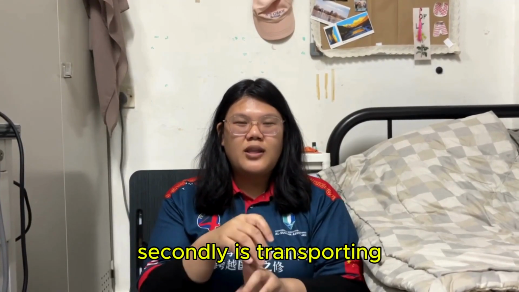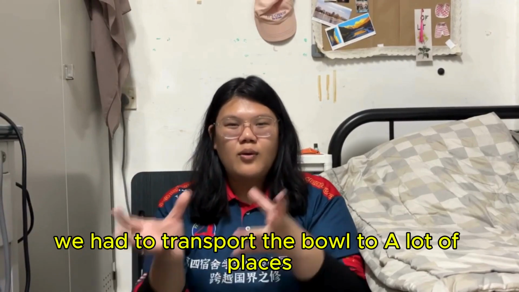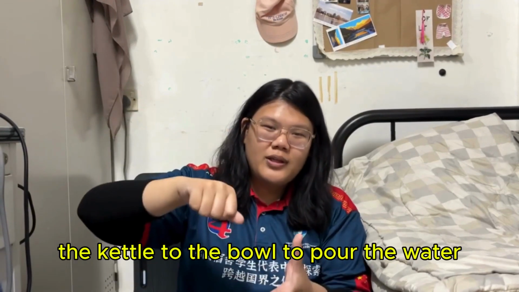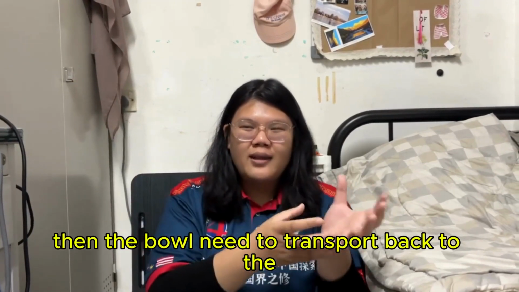Secondly is transporting. We had to transport the bowl to a lot of places, or the kettle. So we had to transport the bowl to the kettle, then to the bowl to pour the water. Then the bowl needed to be transported back to the table to eat.